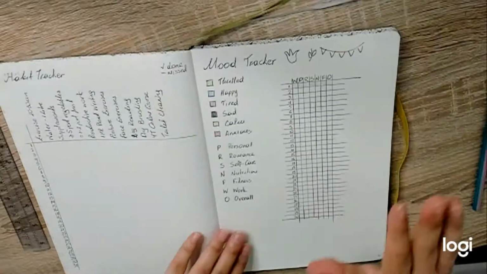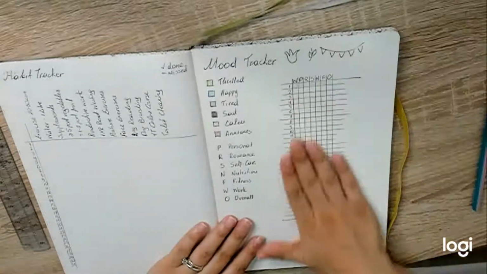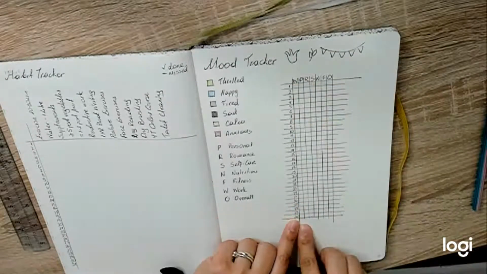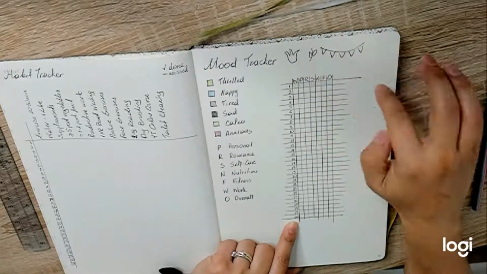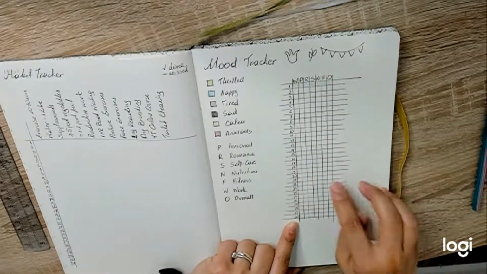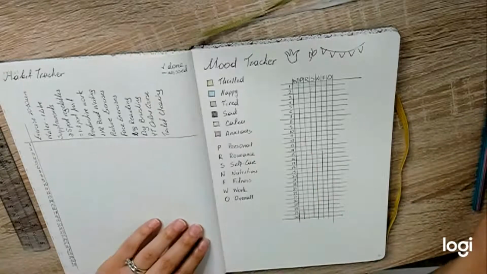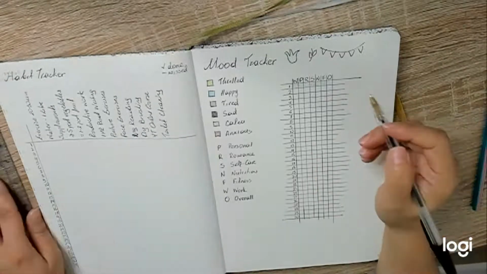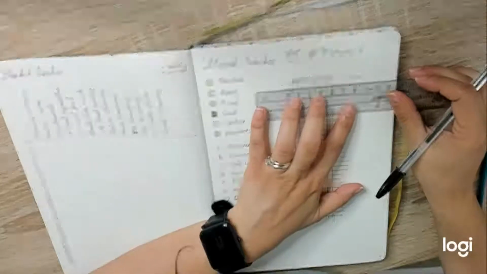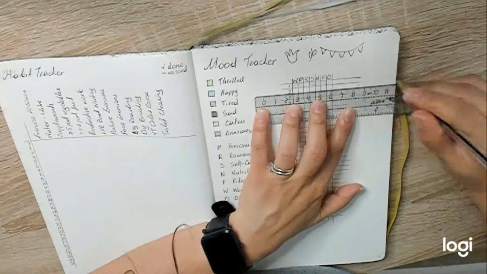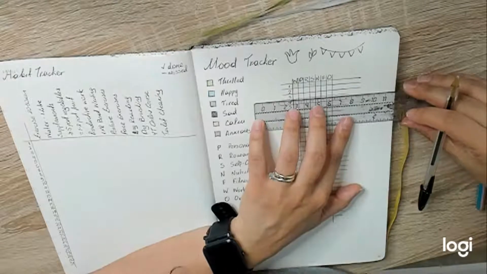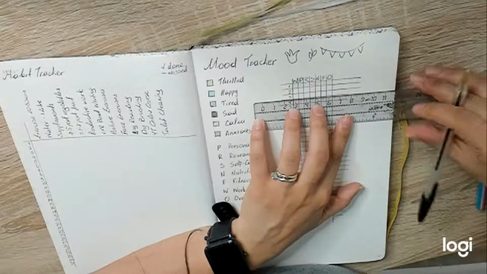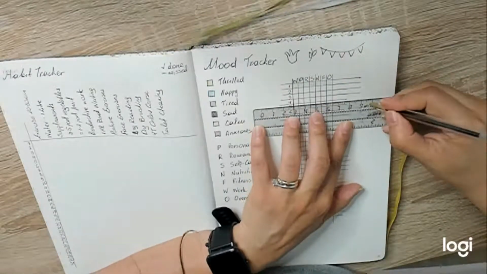And then here is the mood tracker. Basically, we have a few lines, so the day in the month, and then you take the dots in the journal and create these boxes. And if you want to, you can extend this section and write notes here. I'm going to do all of it, but you get the point.